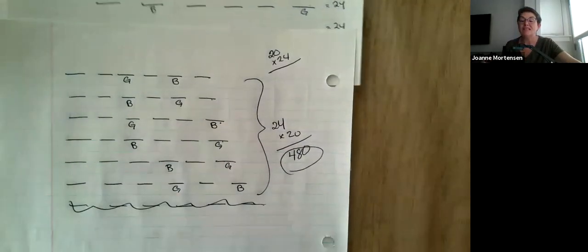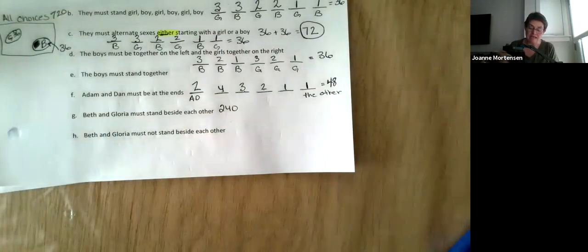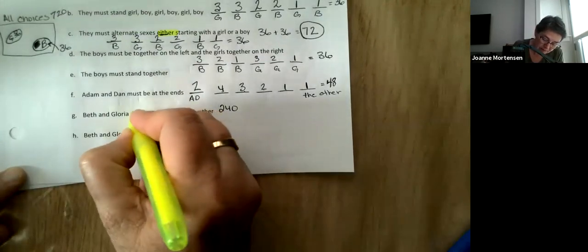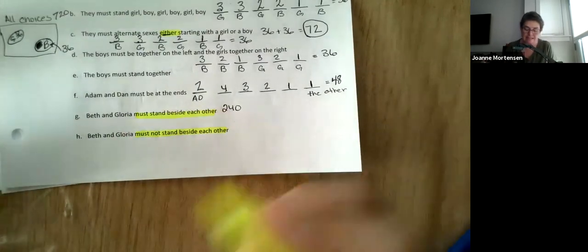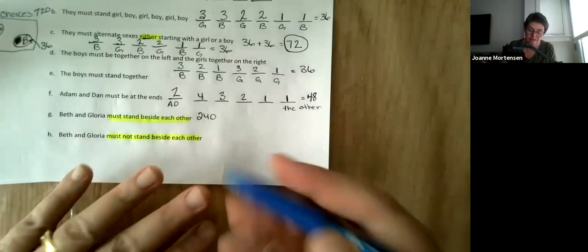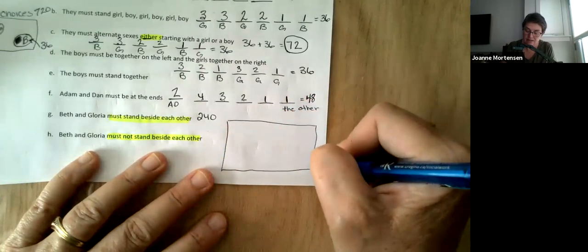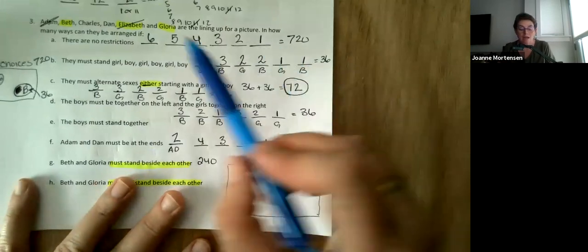But here's Joanne's trick for you for today, for staying through the whole video. Here's the shortcut. Watch for any question where they have to do something: they must stand beside each other, or they must not stand beside each other. And use the complement. So if we go back to the beginning, there's no restriction.